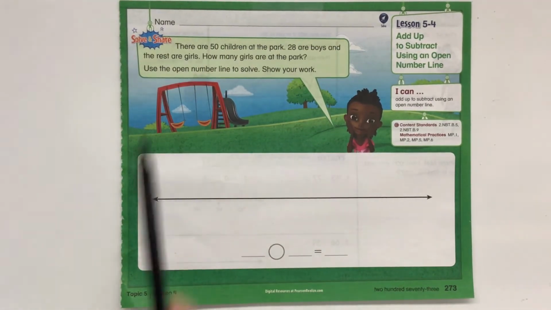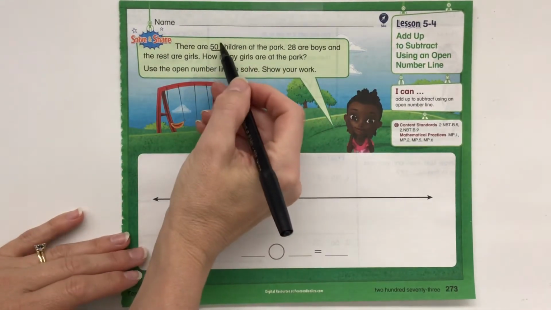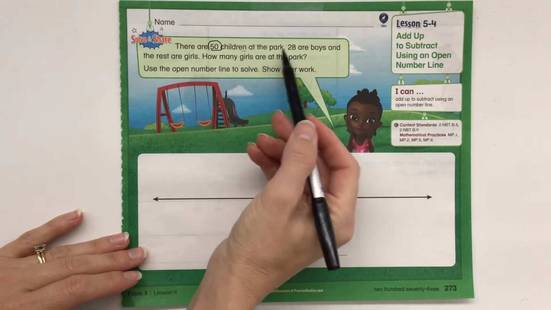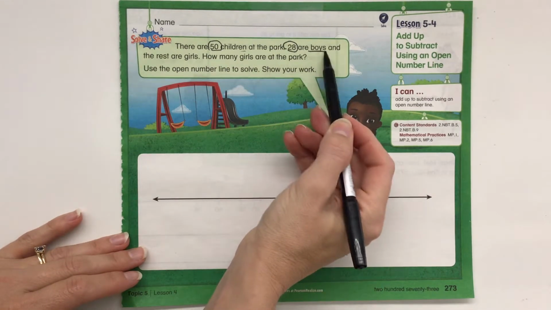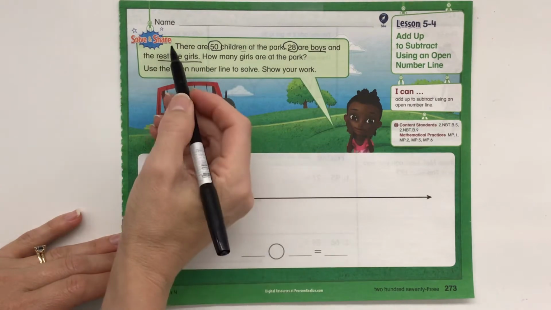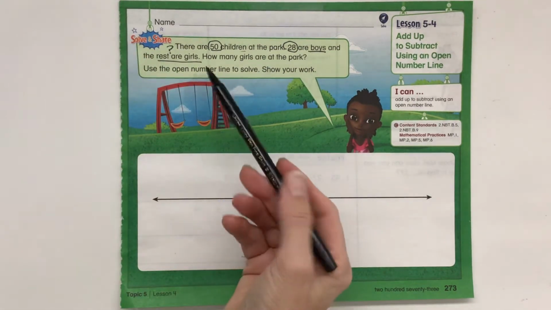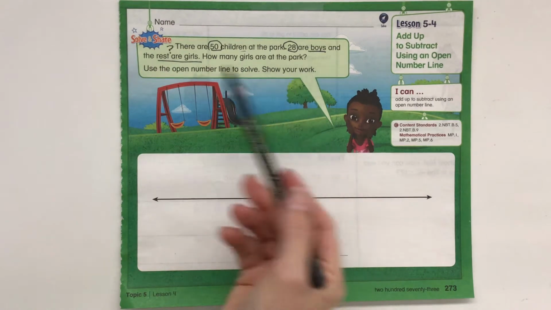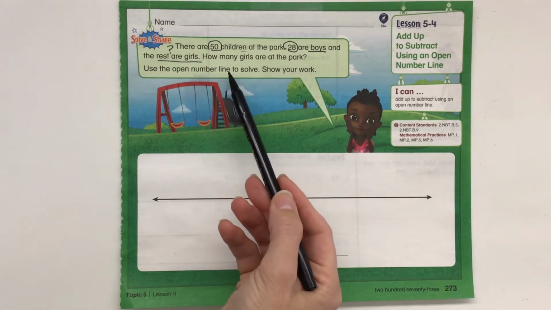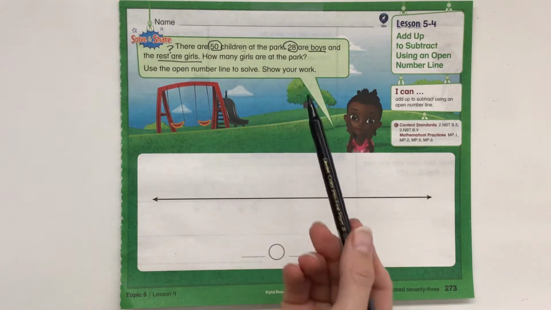That's our goal. There are 50 children at the park. 28 are boys and the rest are girls. How many are girls? We don't know. It's a math mystery. How many girls are at the park? Use the open number line to solve and show your work.